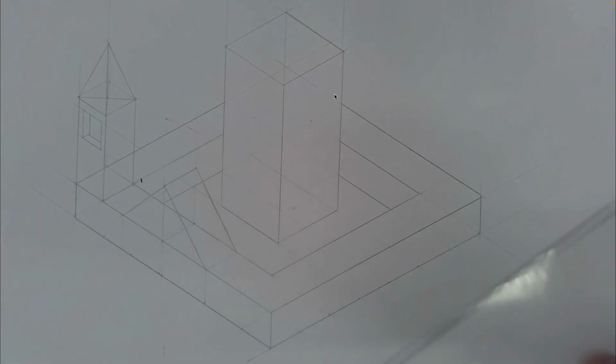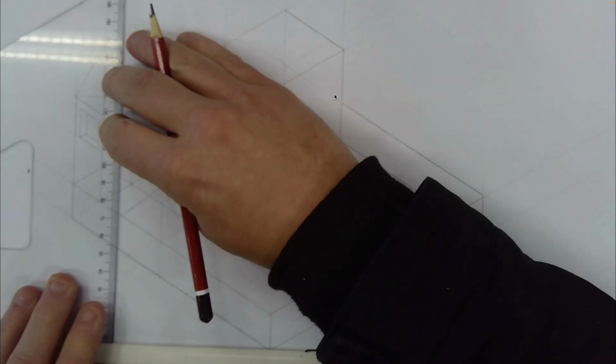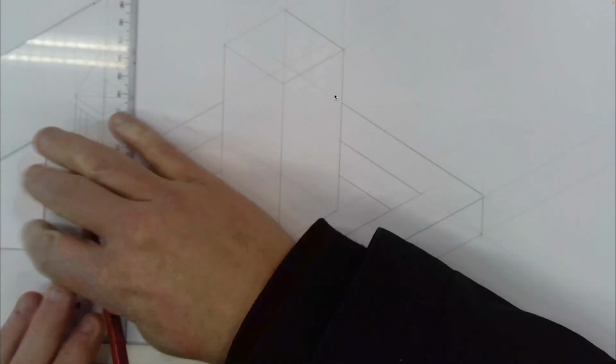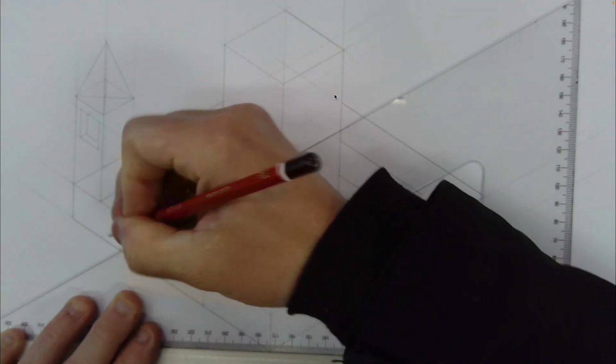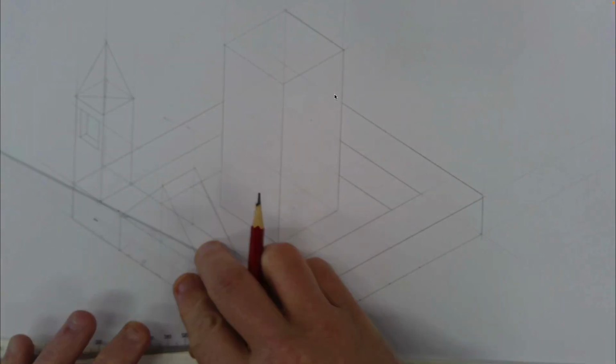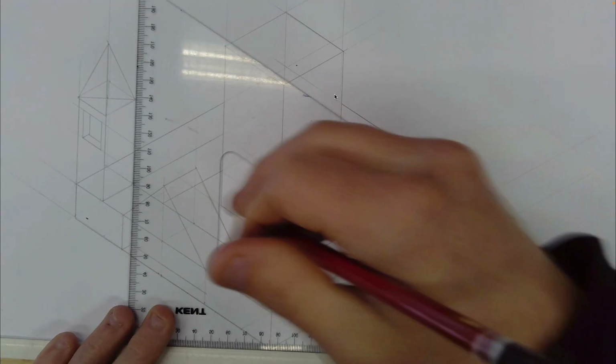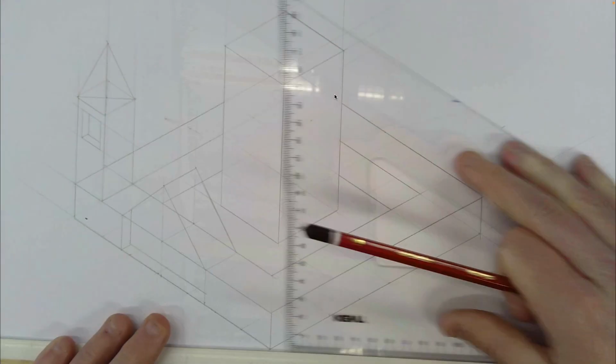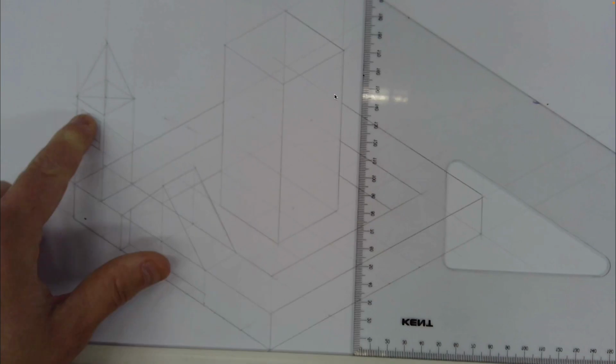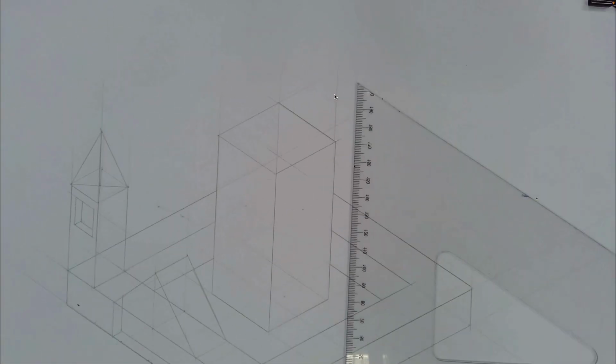So we can see the gate there, right? Great looking gate. Right, gate, window, tower.